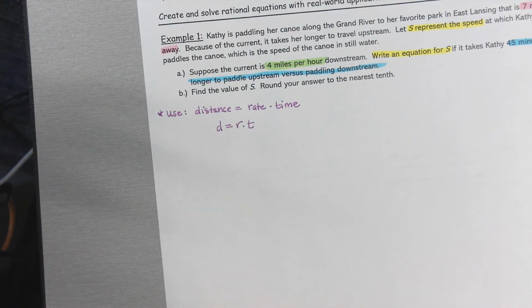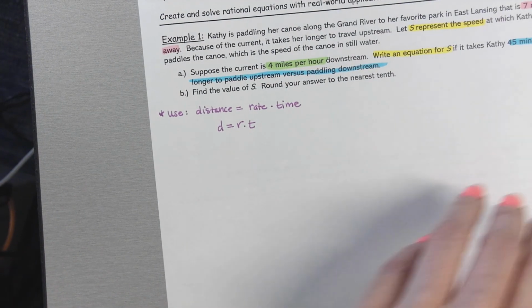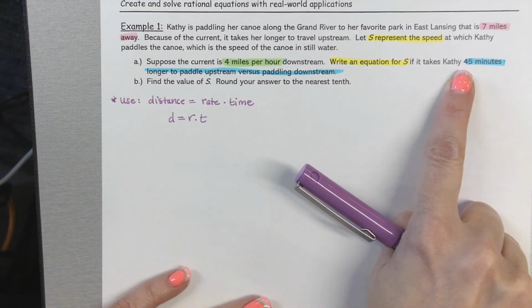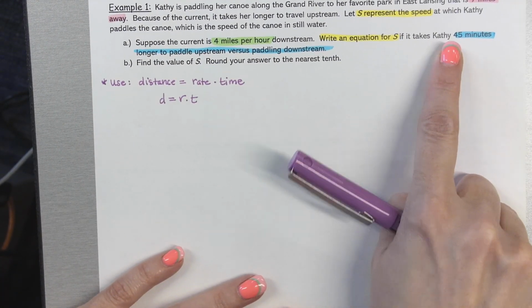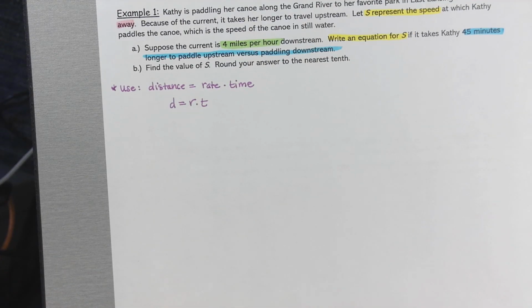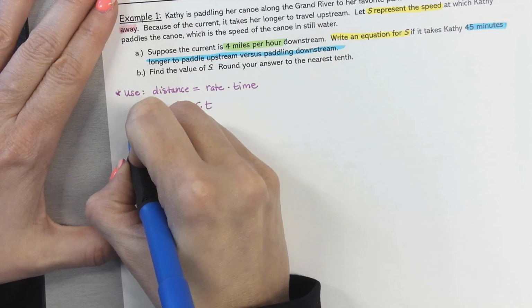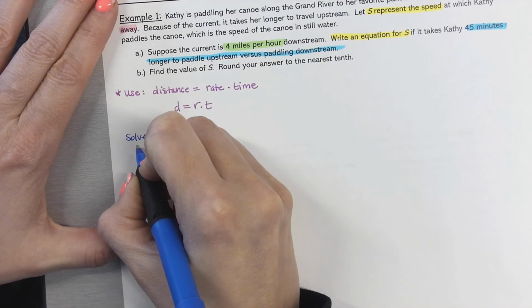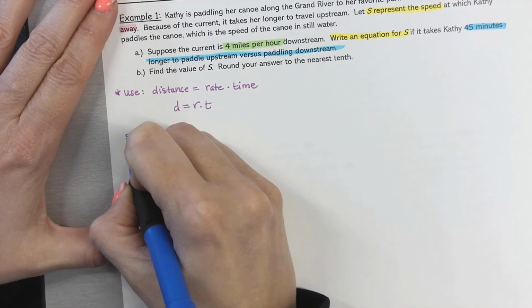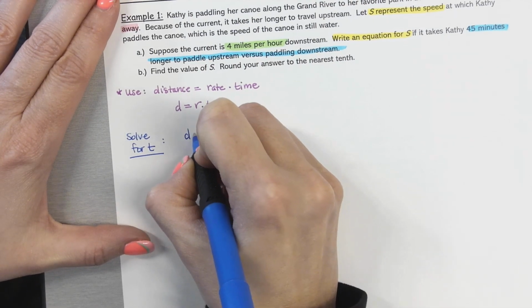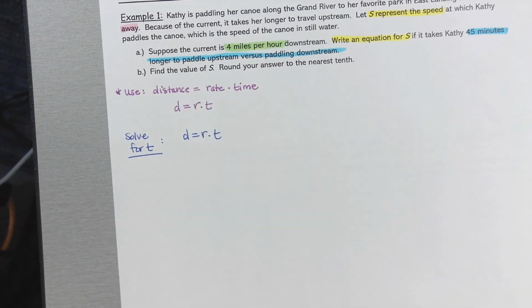Because we are given these units of time, we know it's 45 minutes longer to travel upstream versus downstream. We're going to take this equation and solve it for T. This is the skill that we have worked on, solving an equation for a variable. So D equals R times T. I want you to write that equation in terms of T. What would that equation look like in terms of T?